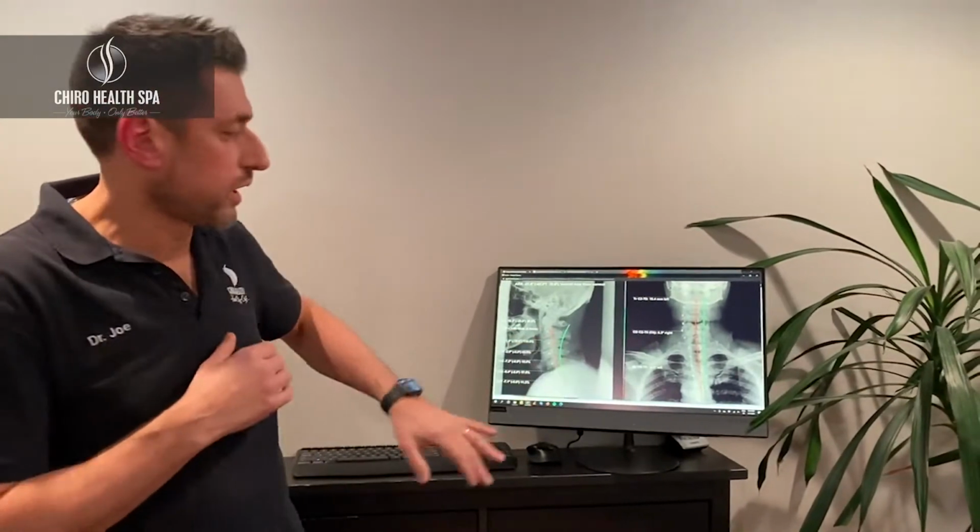Now, the first thing that we're going to do is take x-rays. And the x-rays are very important for a couple of reasons. Number one, we're going to look at your structure, but number two, they're going to give us some clues as to how and why you might have these headaches. So let's take a look at x-rays real quick.